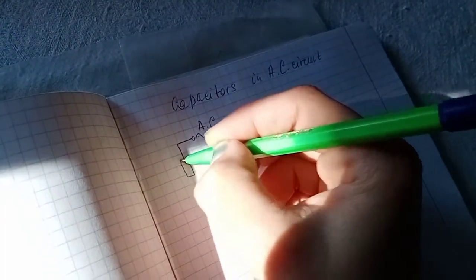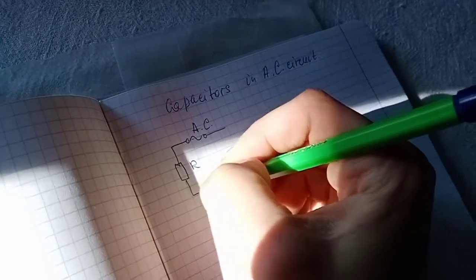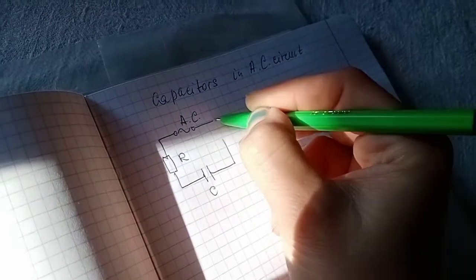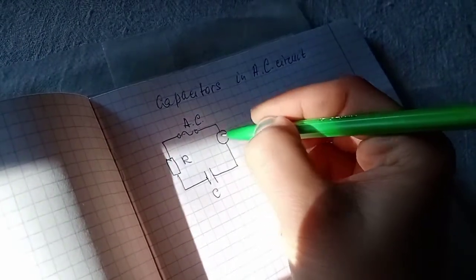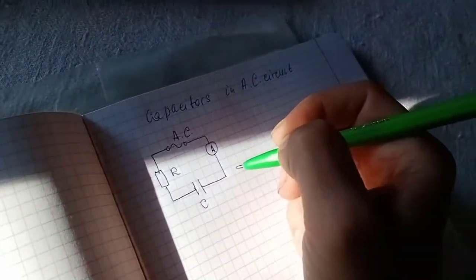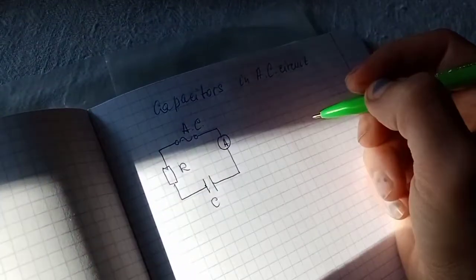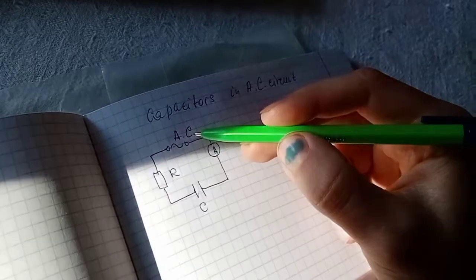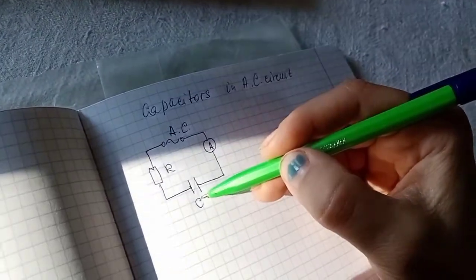We can have some resistor, a capacitor, and here, for example, an ammeter. That's it. And we remember that when we have just a direct current circuit, how does the capacitor work?